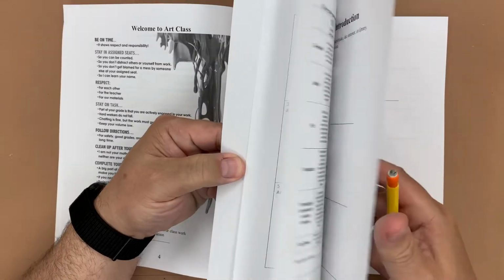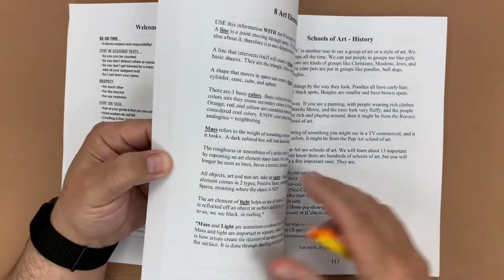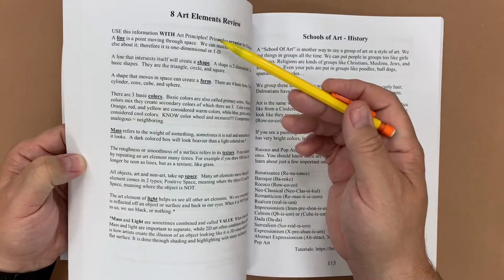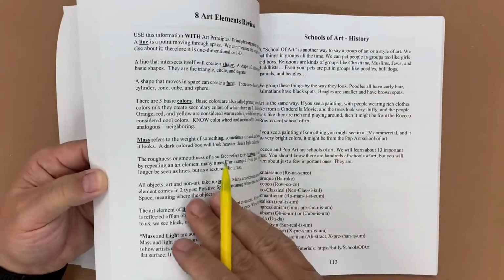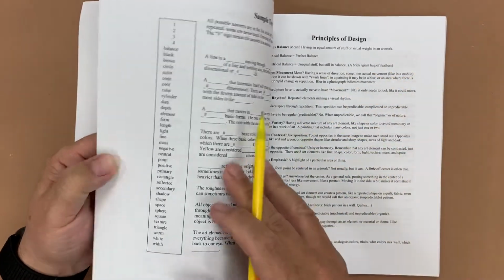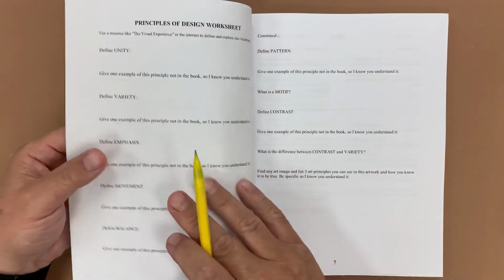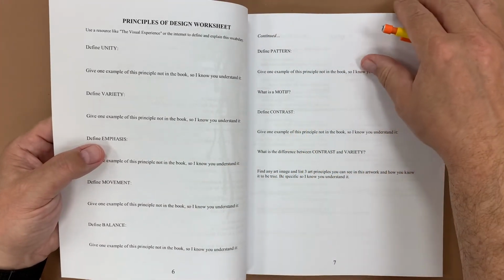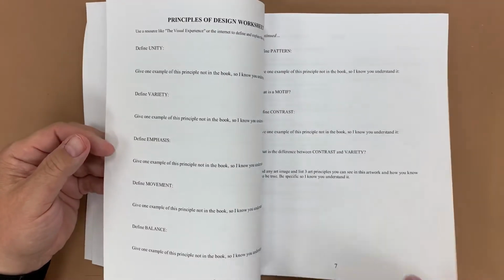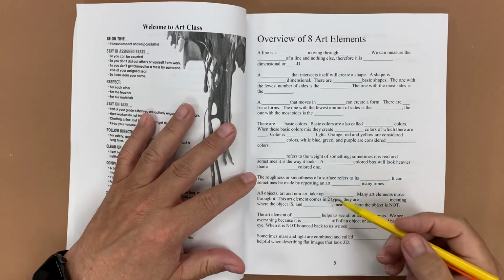So we can go back to about page 120 or so. Oh, here we go, page 112, the 8 art elements. So this is the information filled out for your students, and the principles of design are here as well. So this first area is covered in the back, so that if you have students who are absent and they need to make up work, or you have 504 IEP students who need some additional help with their notes, then that information is provided for you.